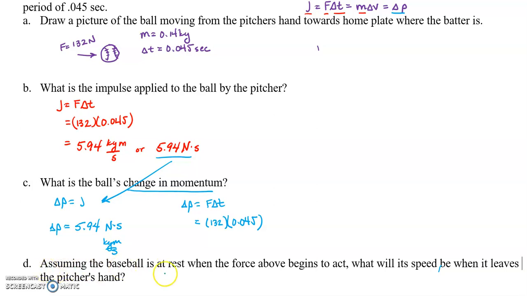All right, so assuming the ball is at rest, so that would be my initial velocity. When the force above begins to act on it, what will its speed be when it leaves the pitcher's hands? So we want to know after it leaves the pitcher's hands, what we're really looking for is that final velocity. Okay, so if we have a knowledge of initial velocity, I could almost add that to my information up here. Let's say my initial velocity is 0, and we're looking for a final velocity. Well, then that's change in velocity.